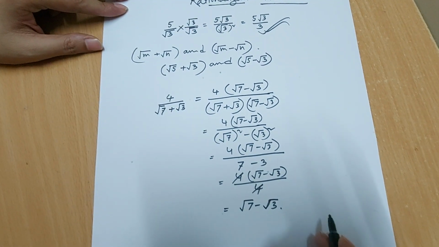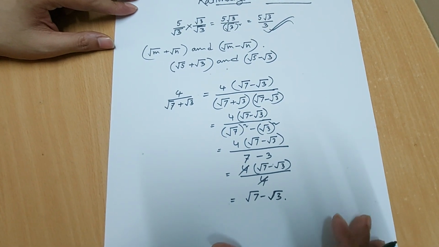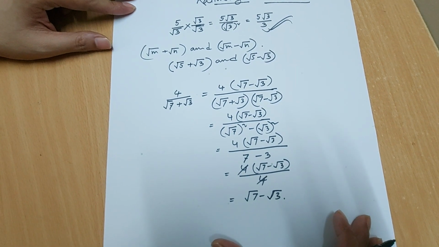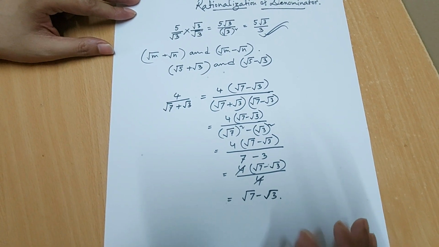And this is how we can simplify these expressions by using conjugate surds. In this video, I have tried to cover all the ways to solve surds. And in the next video, we'll show you some workouts.